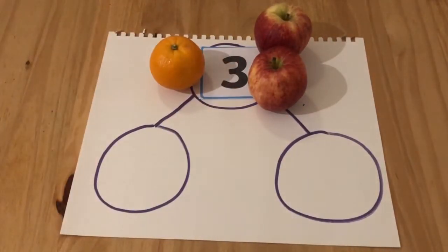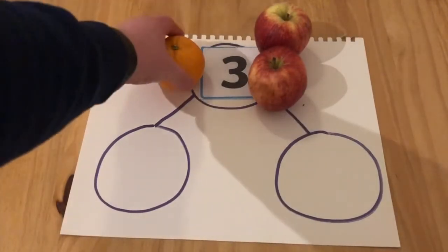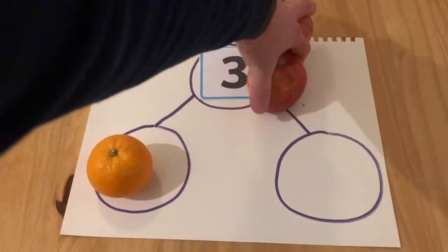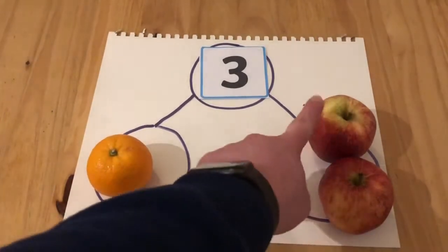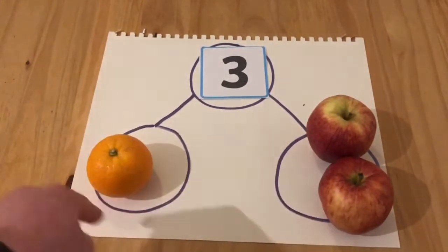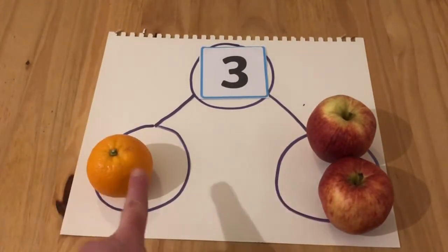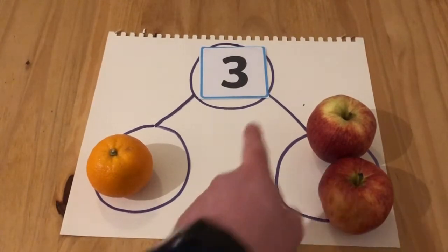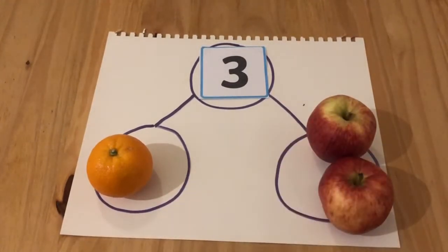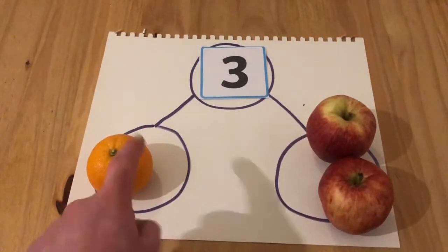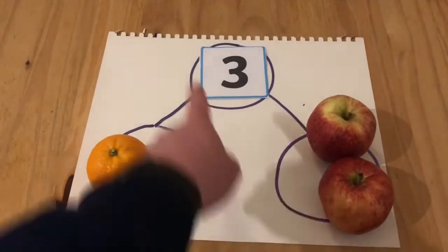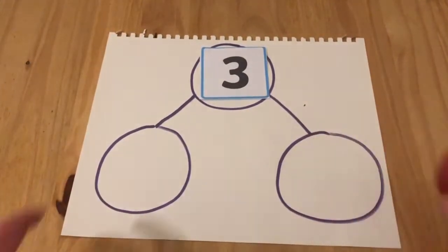And I'm going to split it into 2 parts. Let's have a look. Let me see. How many do I have altogether? 3. 1, 2, 3. How many is in this part? 1. How many is in this part? 2. Let's count them all together. 1, 2, 3. 1 orange, add 2 apples equals 3. Let me just take them off.